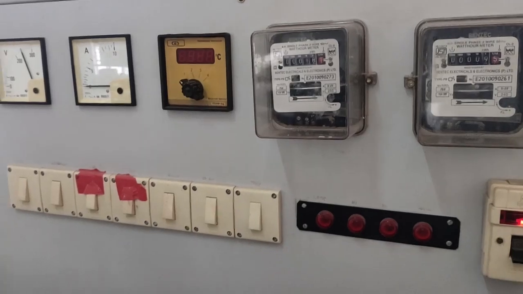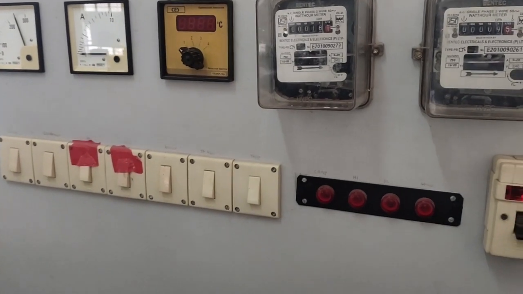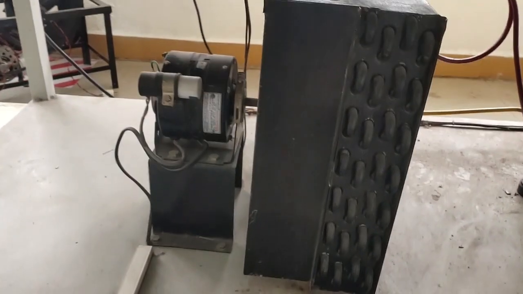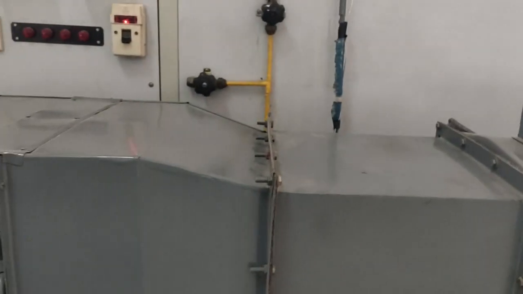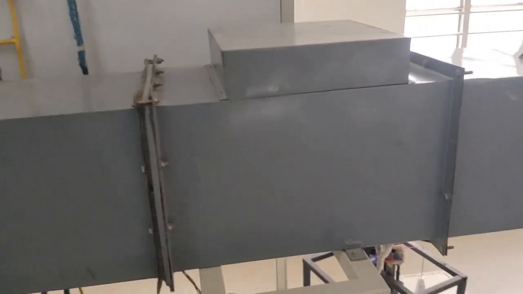And then you will be having an air cooled condenser. The condenser will be here, and an expansion valve. The expansion valve is there, etc. And then an air cooled type evaporator is also provided. So first the air is passed by the blower unit through the duct.